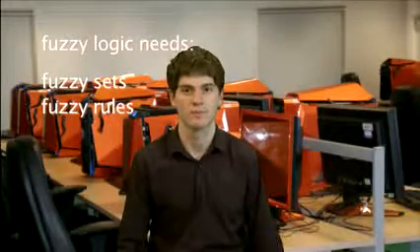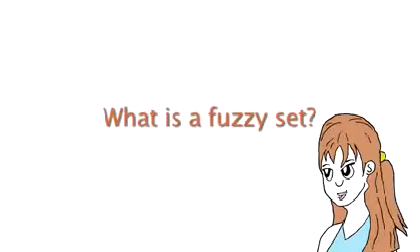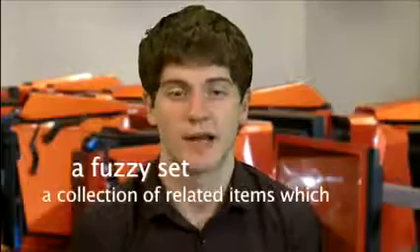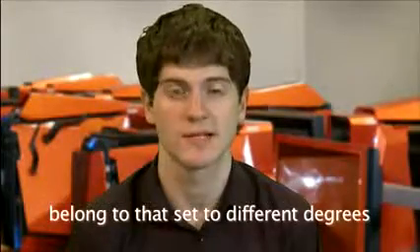To use fuzzy logic in decision making, we need two things: fuzzy sets and fuzzy rules. We're going to think about fuzzy sets first. But what is a set, and what makes it fuzzy? What is a fuzzy set? A set is a collection of related items. A fuzzy set is a collection of related items which belong to that set to different degrees.